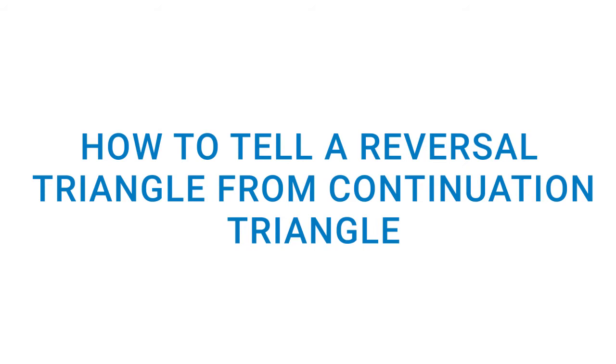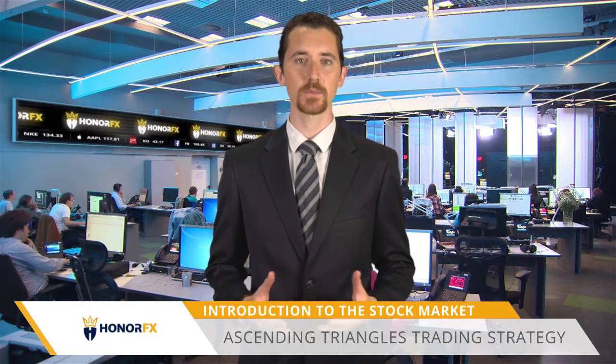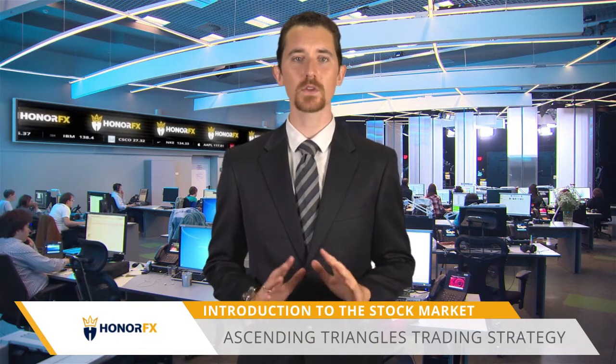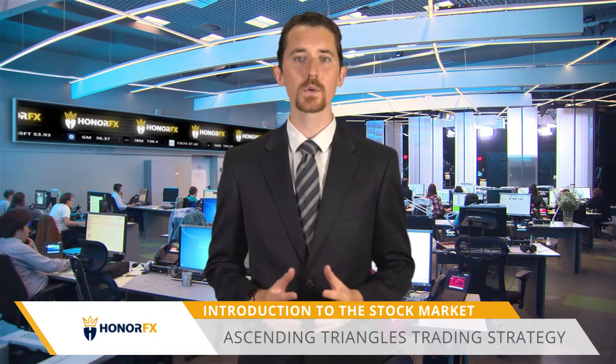How to tell a reversal triangle from a continuation triangle. The most common case is for an ascending triangle to appear in uptrend and a descending triangle to appear in downtrend. But this rule doesn't always hold. Triangles can also appear the other way around. These are atypical or reverse cases.